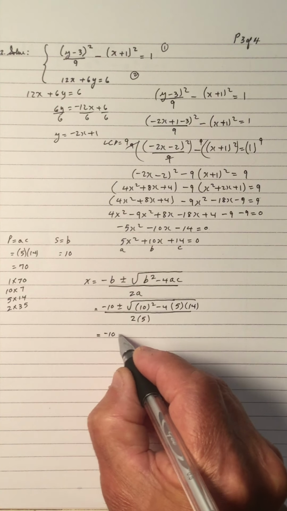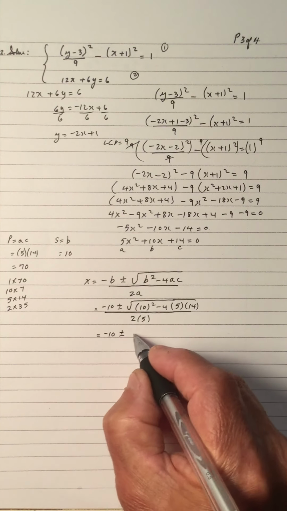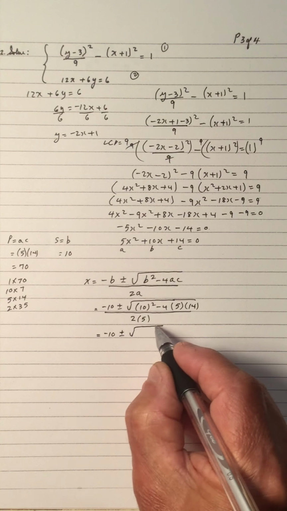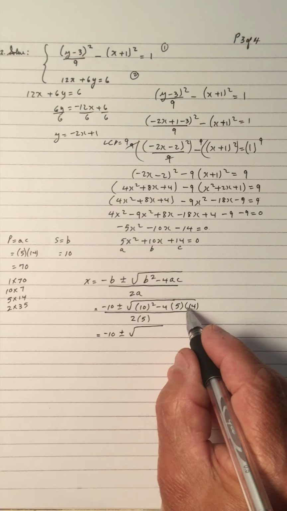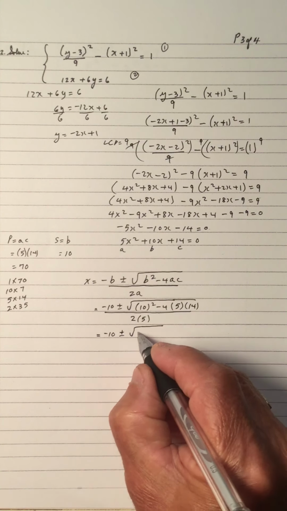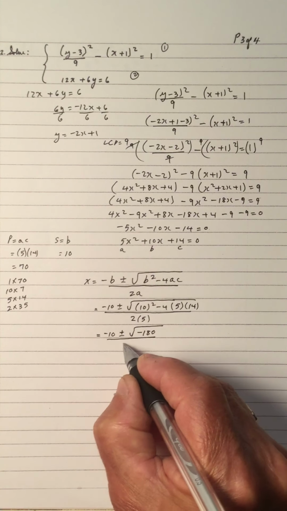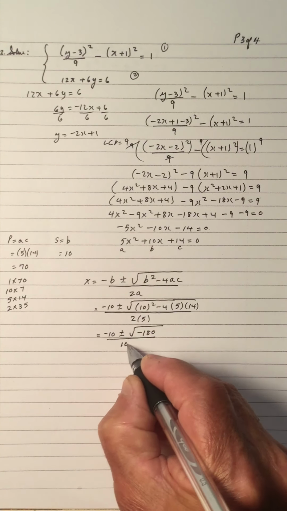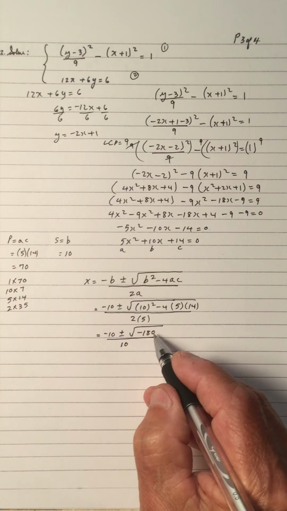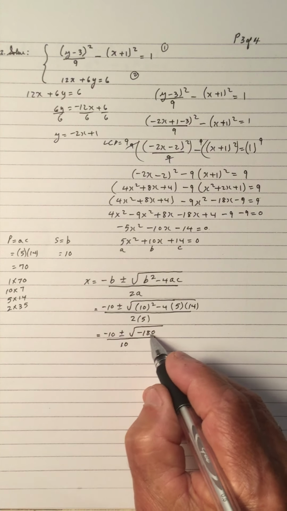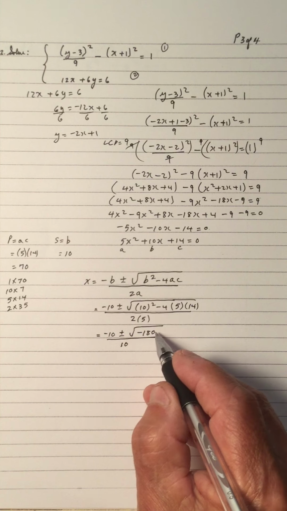So it's negative 10 plus or minus. If you take your calculator and work all this out, you get a negative 180, all over 2 times 5 is 10. Now, we know that because that's negative, these roots are going to be imaginary.